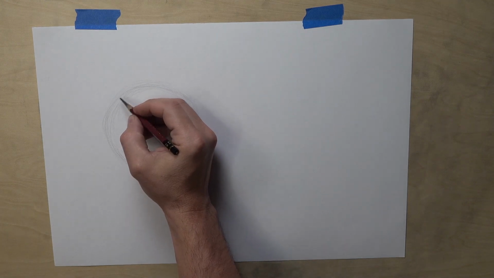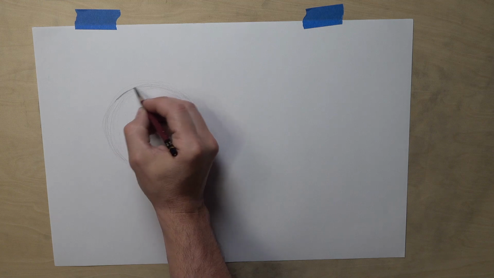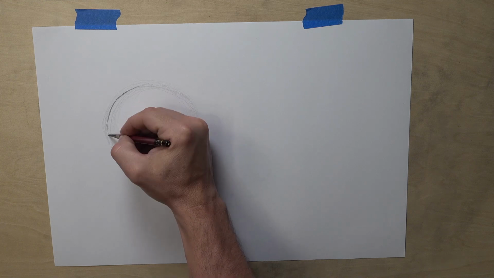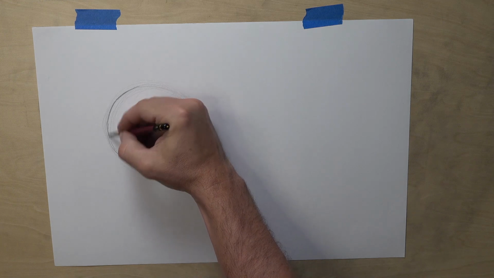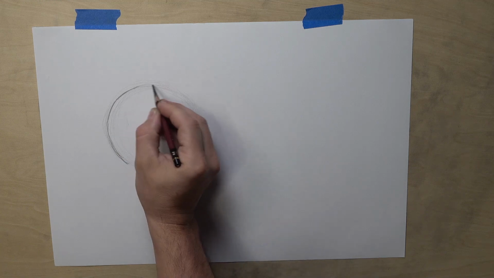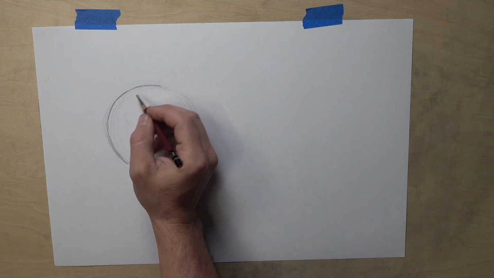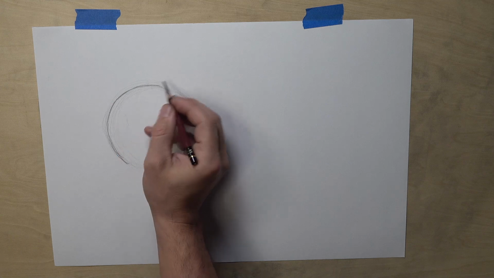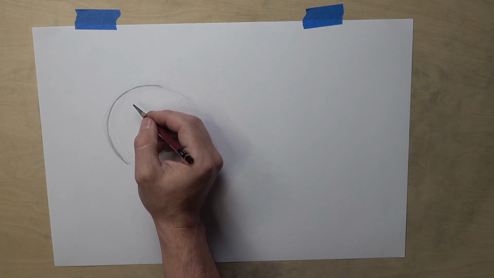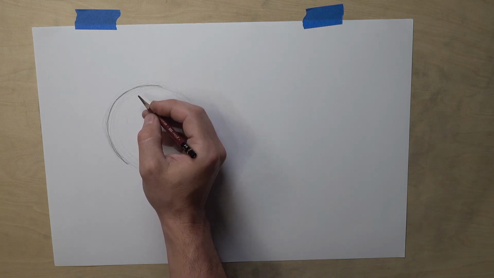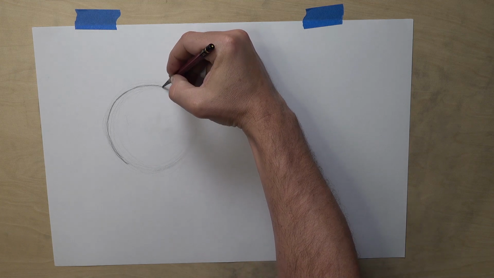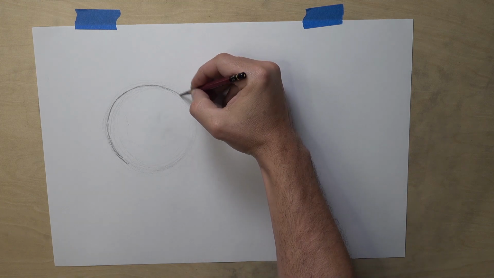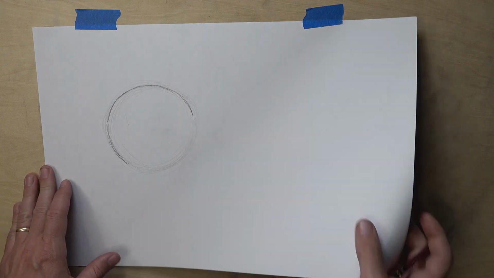So again, this is our waning gibbous. And once I've masked out the shape of the circle, I'm going to use the natural arc of my hand to map out that circle. As I do that, I want to be sure I'm not getting too preoccupied, too obsessed with the ultimate perfection.